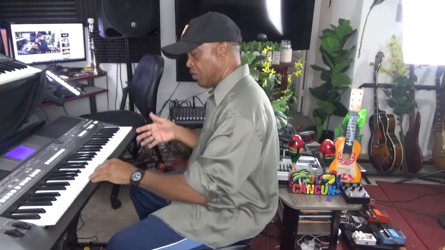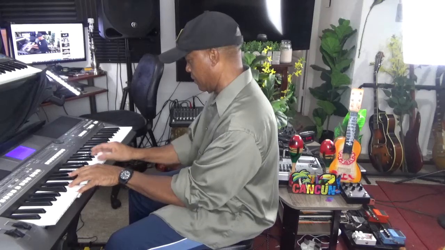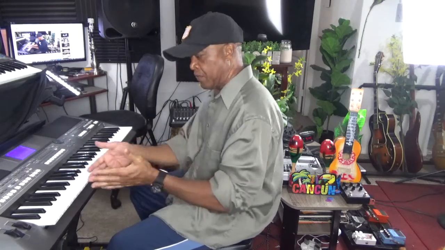So it can be just a simple triad, like a C major triad, but you can extend that triad to at least a 7th type chord by using intervals of major thirds and minor thirds.